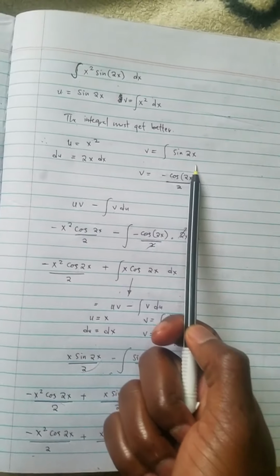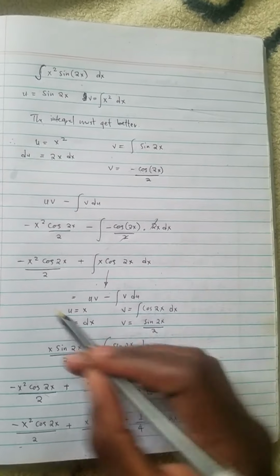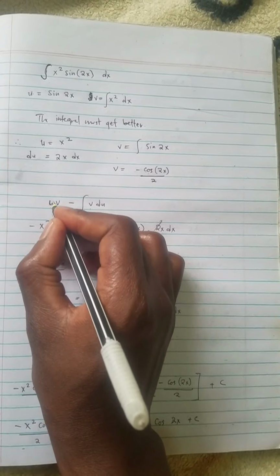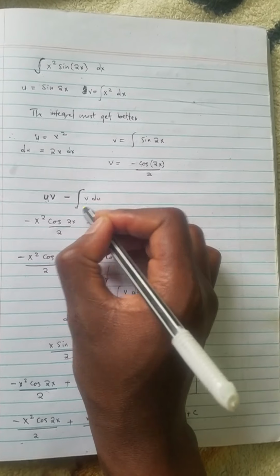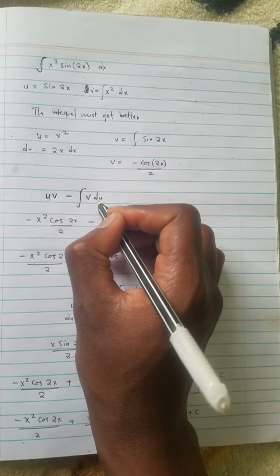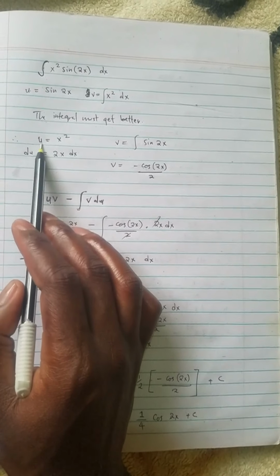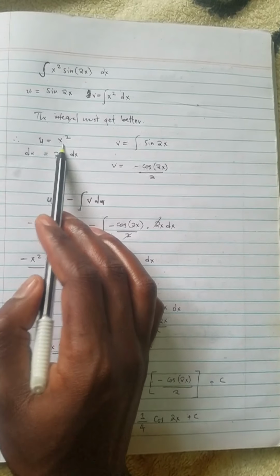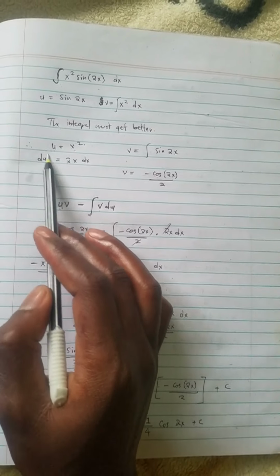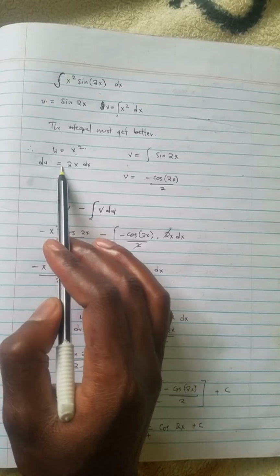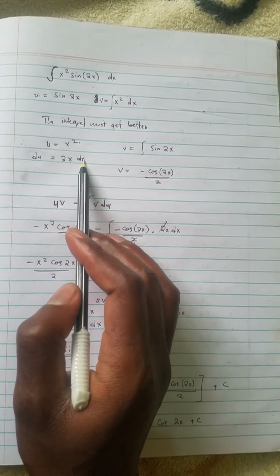What this allows us to do is, because remember our formula is u multiplied by v minus the integral of v du, firstly we write u is equal to x to the power 2. Then differentiating x to the power 2 will give us du. Du in this case is equal to 2x dx.